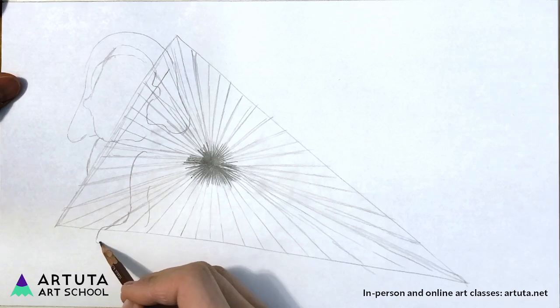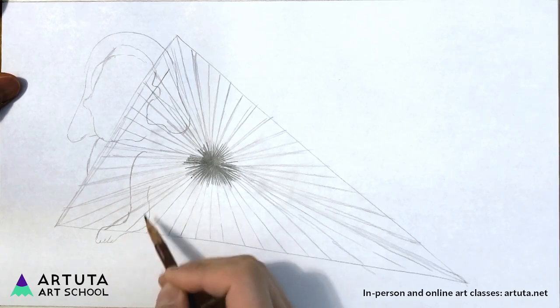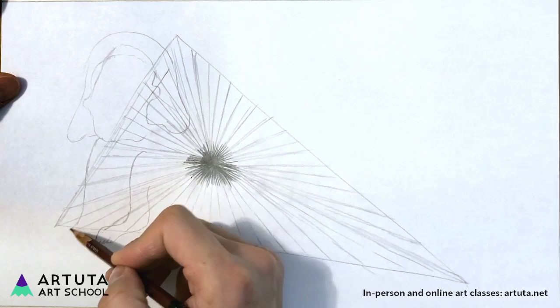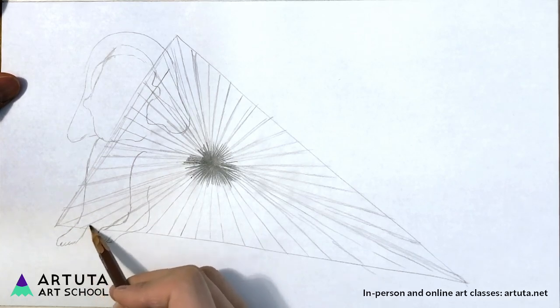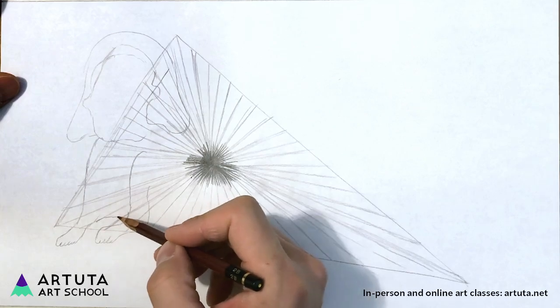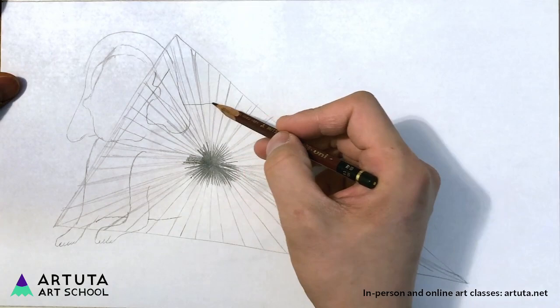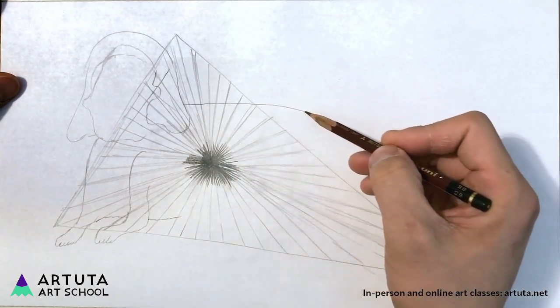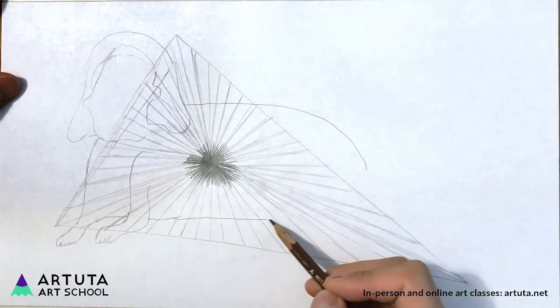The Sphinx that I wanted to draw, little by little comes up. And this is my version of the Sphinx. I forgot about the actual shape of the Sphinx, but that's fine, I think.